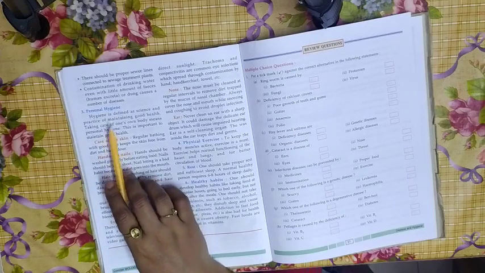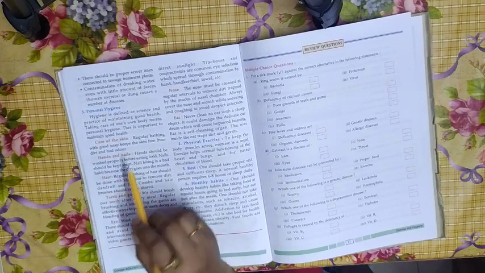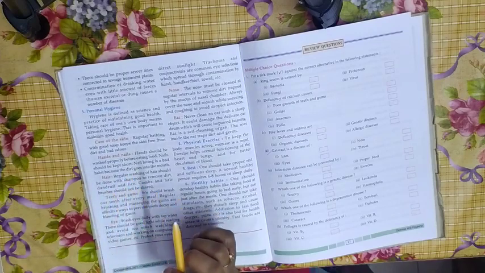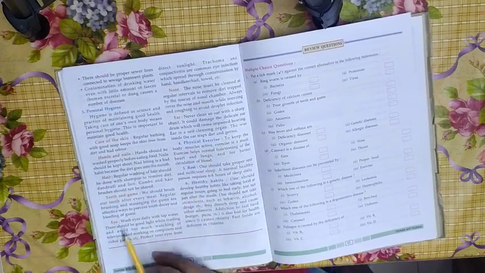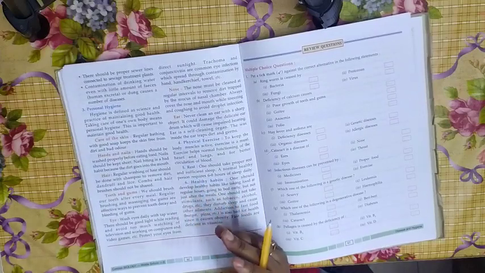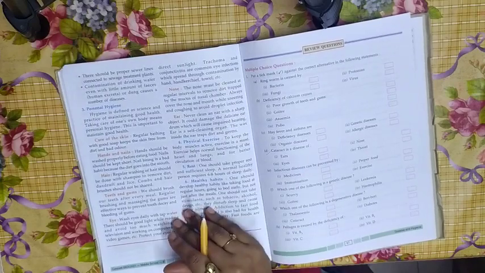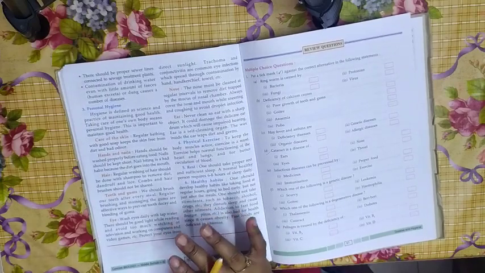Next is personal hygiene. Yes, very important. So balanced diet, clean environment and personal hygiene, these things are very important. Then physical exercise is also very good. Then rest and healthy habits. These things make ourselves what? Make us healthy and make us free from diseases.